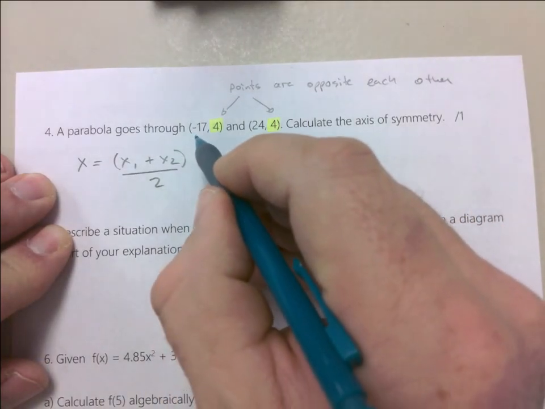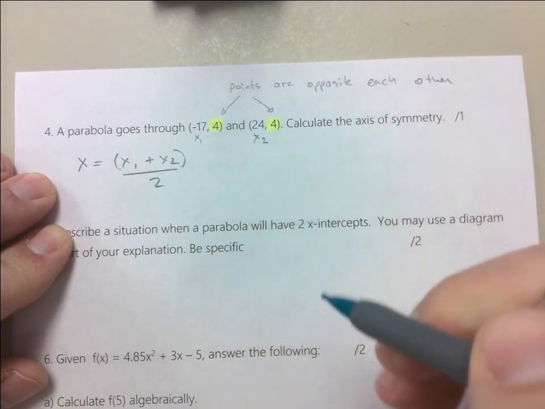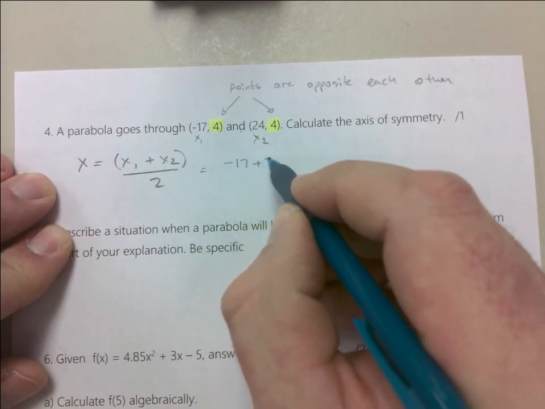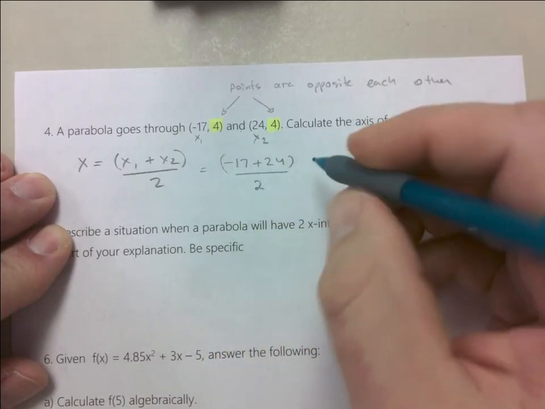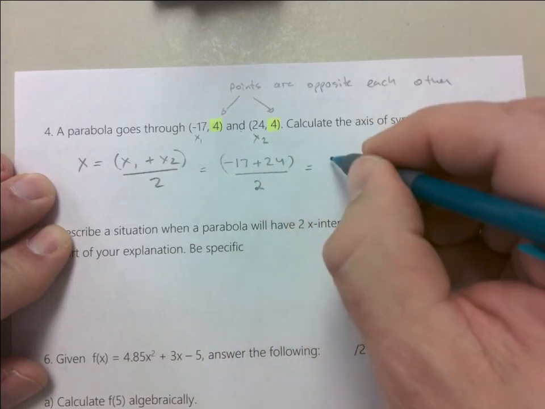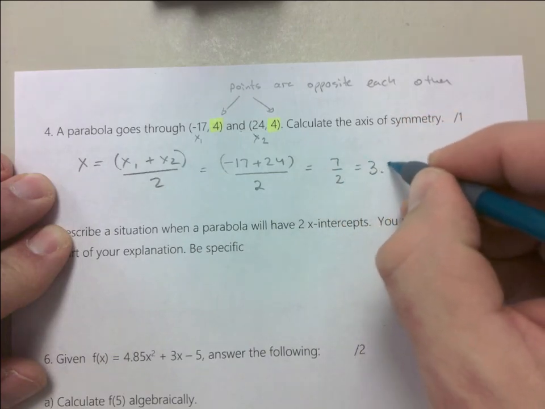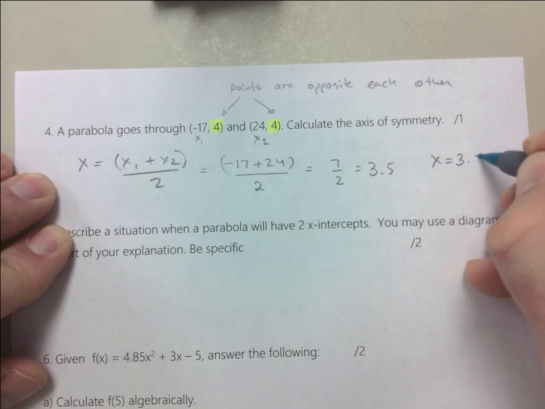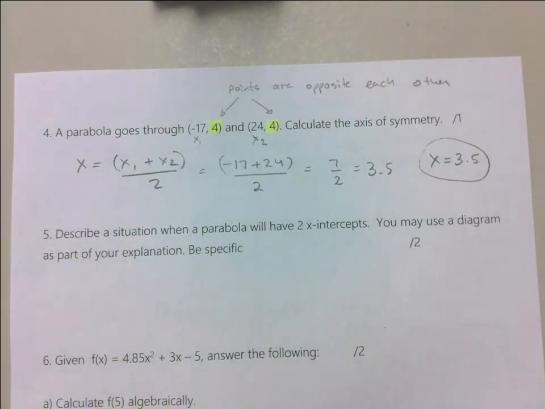Okay, so this is my x1. I choose to make that x1, and I choose to make that my x2. So it's (-17 plus 24), put that in brackets, over 2. This gives me 7 divided by 2, which is 3.5. So the axis of symmetry is 3.5. That's the line I would cut this in half.